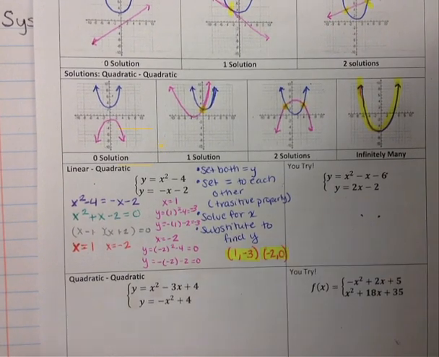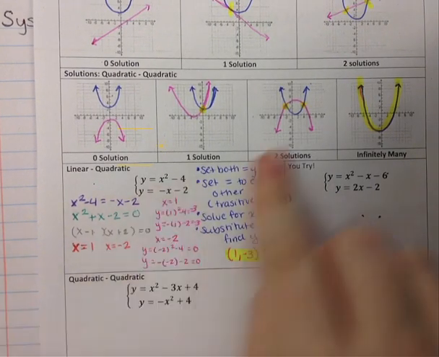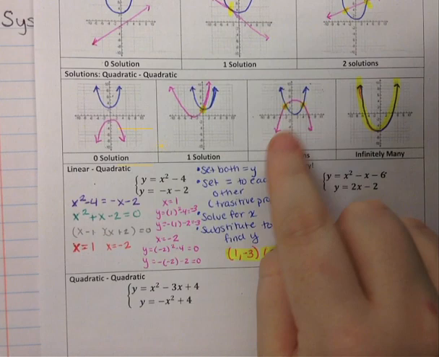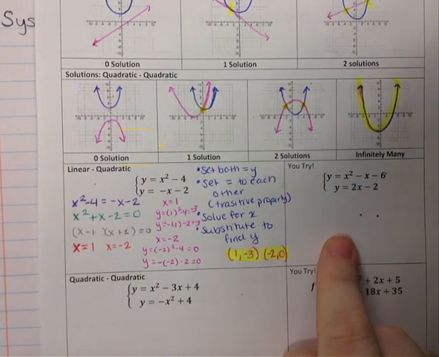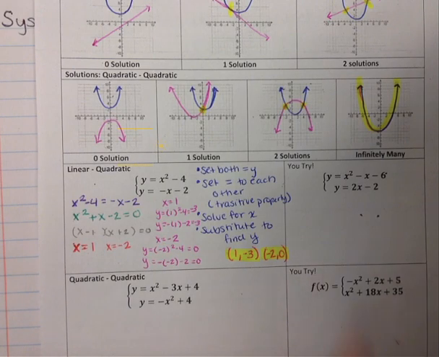So that means that our parabolas will cross twice. It'll look more like this one, where one is opening up, the other is opening down, and it crosses at two locations. I'm going to skip the U try. I want you to try that on your own.